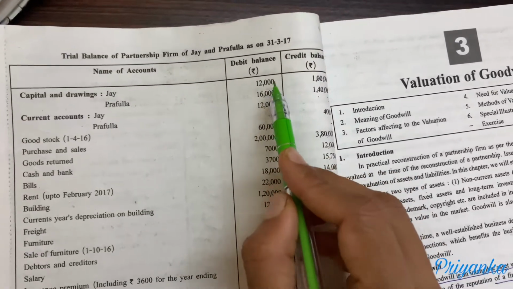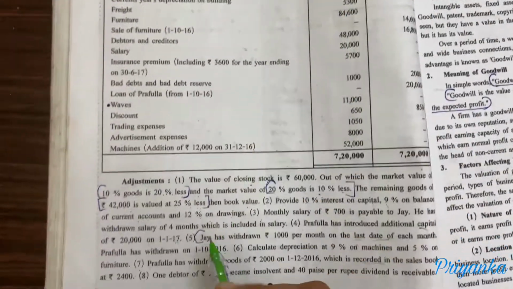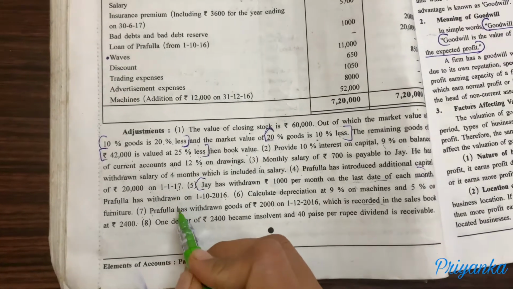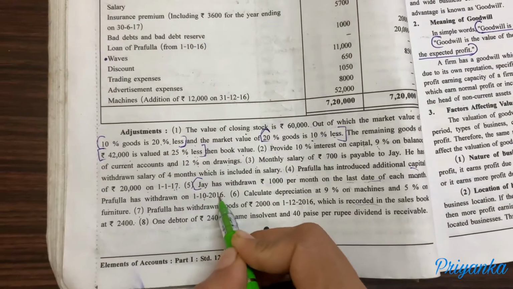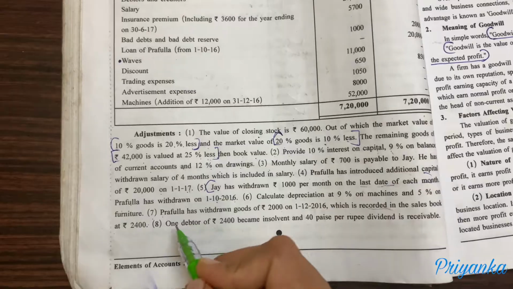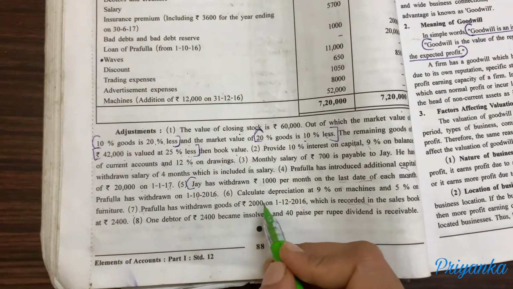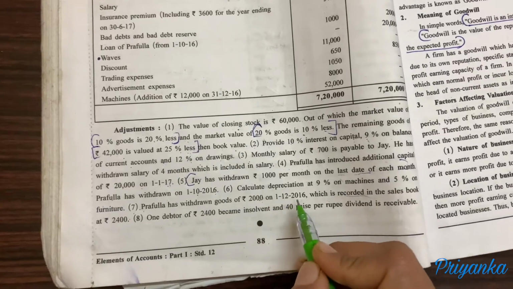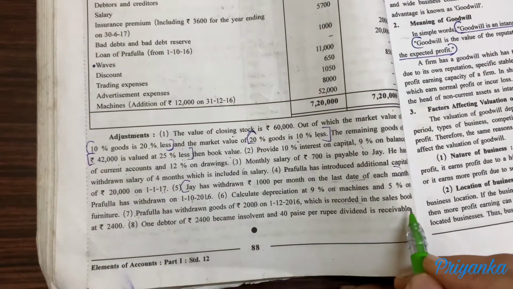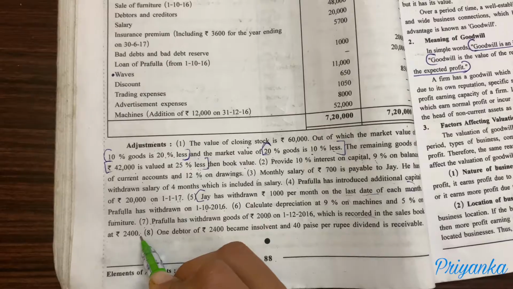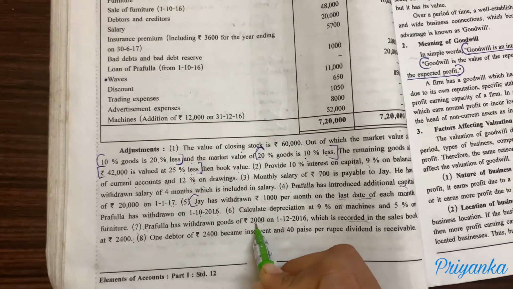From here we'll take 16,000, and we'll calculate for 1/10/2016, that is for 6 months. But one more adjustment is related to Prafulla, that Prafulla has withdrawn goods of rupees 2,000 on 1/12/2016, which is recorded in the sales book at 2,400. This is also counted as one of the drawings. Now let's make a calculation.